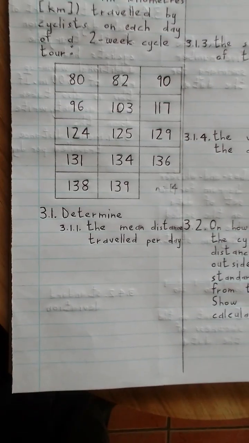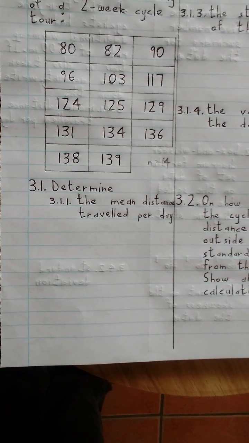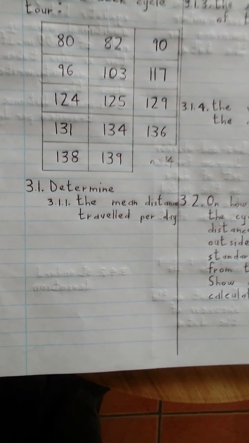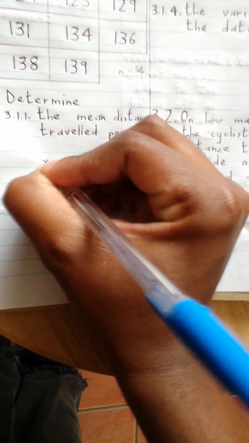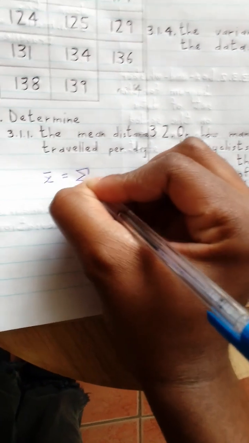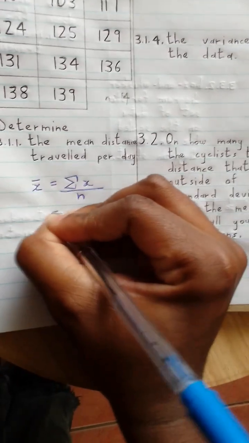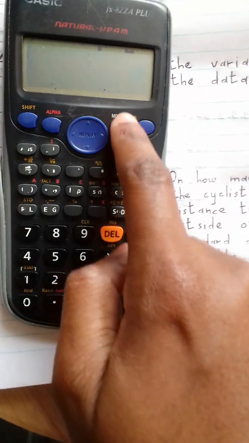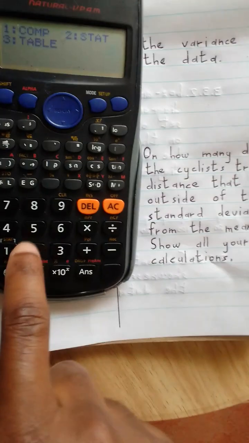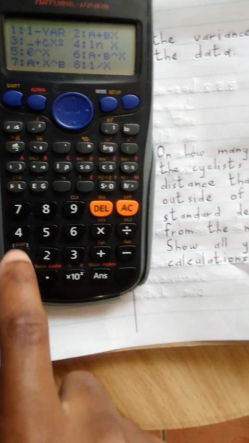Okay. 3.1 states, determine the mean distance traveled per day. So mean, remember it's x bar. You won't get a mark for this. Summation of x over n. Okay, let's remember mode statistics is number 2. One variable is one var.